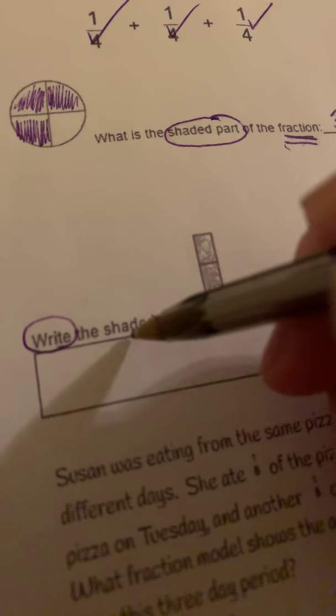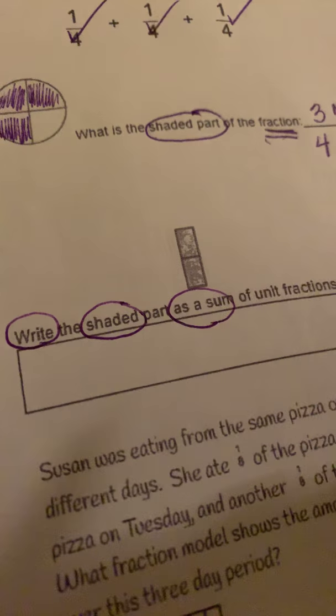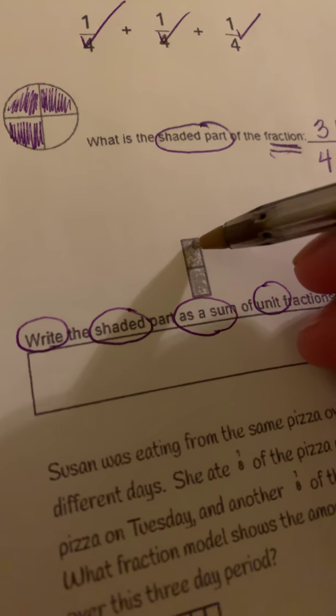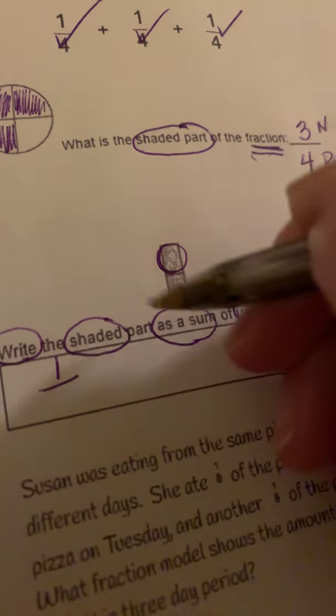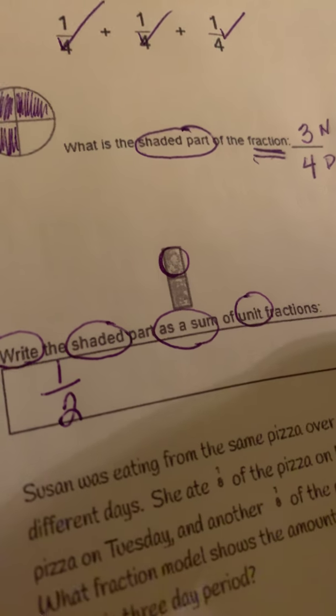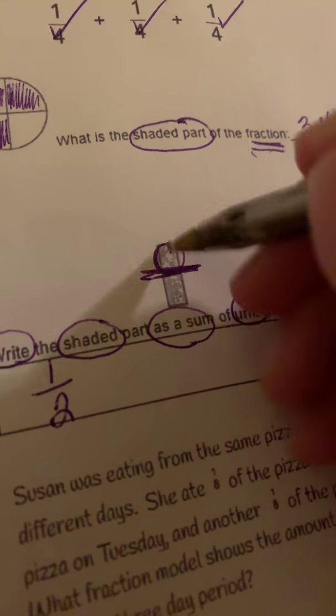All right, let's go to this one. Again, we're writing what? Shaded what? As sum of units. How many units are shaded? 2. 1 unit at a time. This one is 1 out of how many? 2. So 1, 2, is that right?